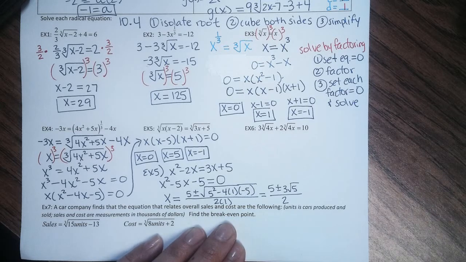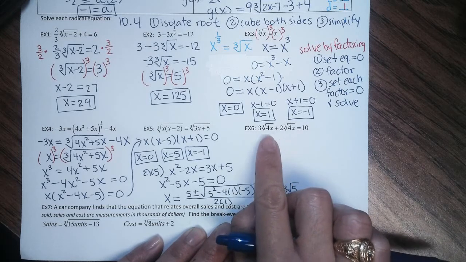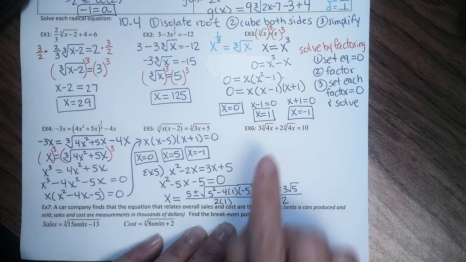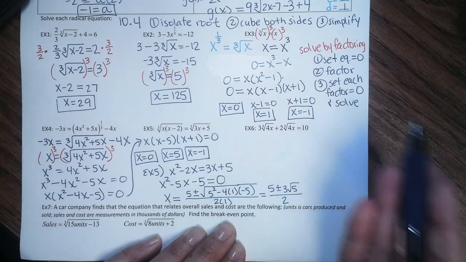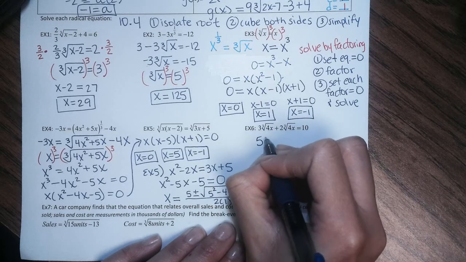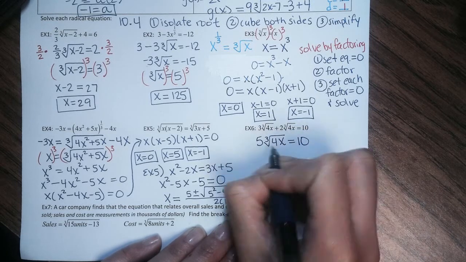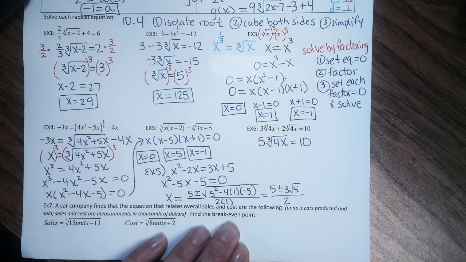So you can think of those as a variable. Like if you had 3y plus 2y, you can just add them together and it would be 5y. So that's what I'm going to do. 3 cube root of 4x plus 2 cube roots of 4x end up being 5 cube roots of 4x. If you see something like that on the test, they're going to be like terms, and you just need to combine them together. After that, you just follow the usual steps.